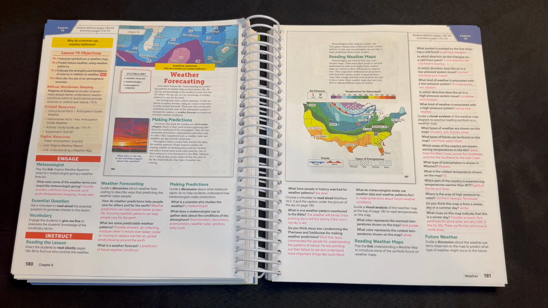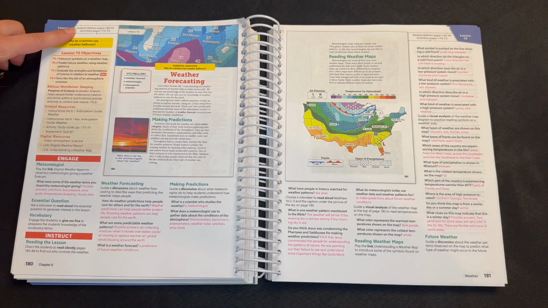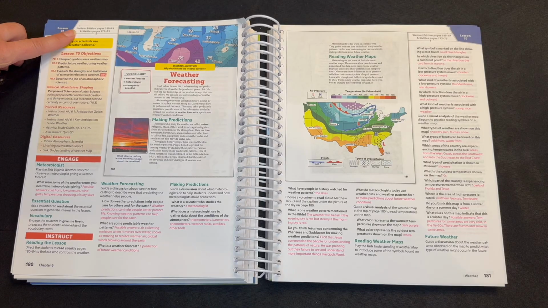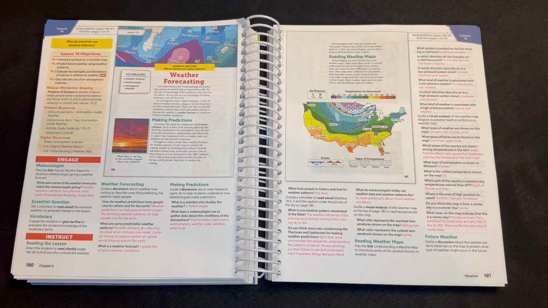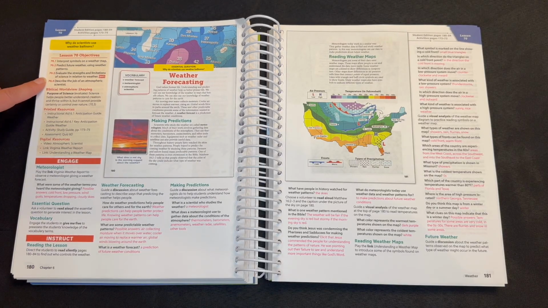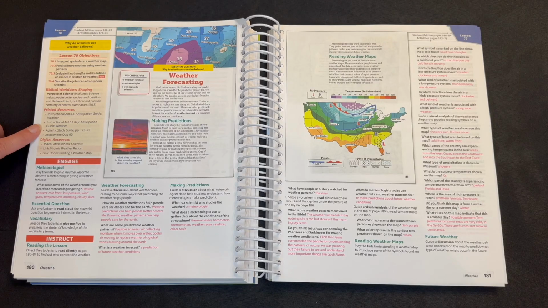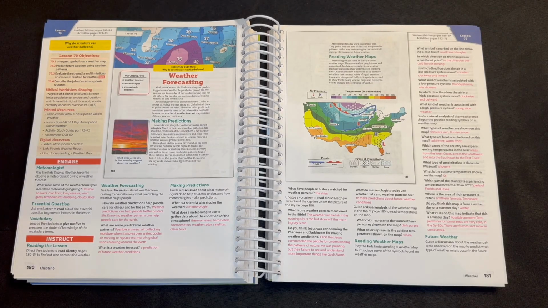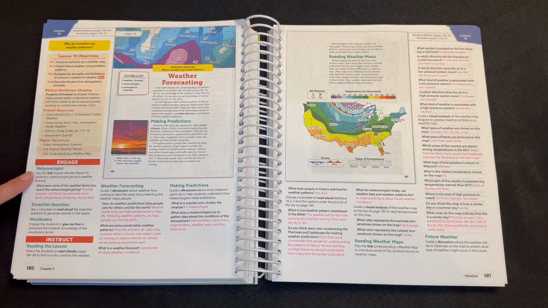Let's take a look at Lesson 70. At the top of our page, we have the student edition pages and the activity pages listed that they will need. Next, we have our objectives for the lesson, the biblical worldview shaping, any printed resources that will be needed, and digital resources. Next, we have our first stage of teaching, which is the engage stage.